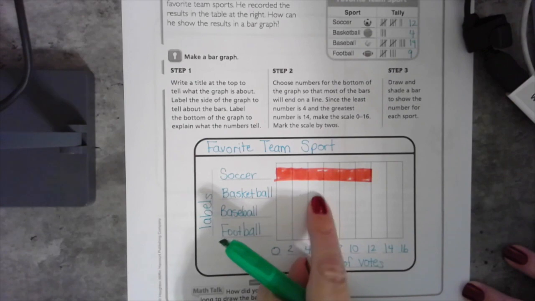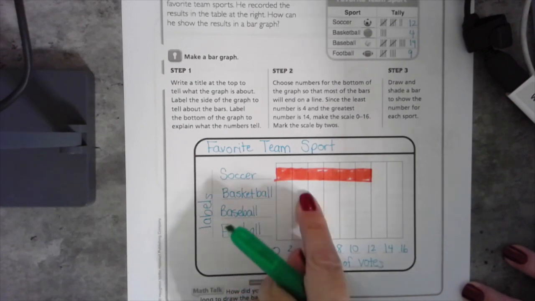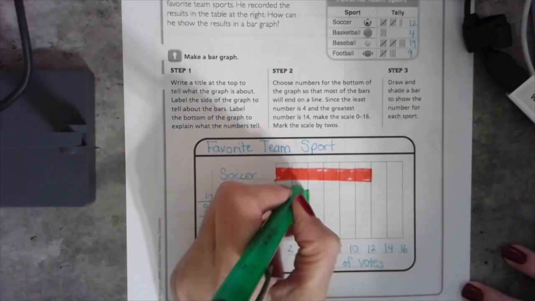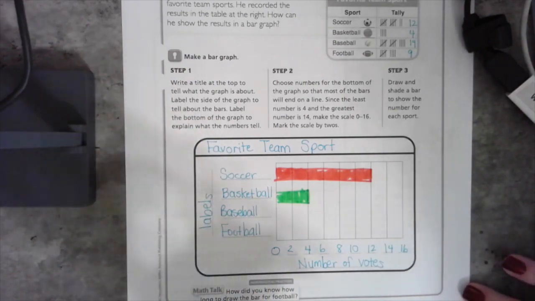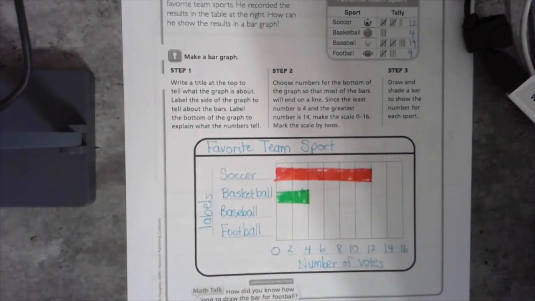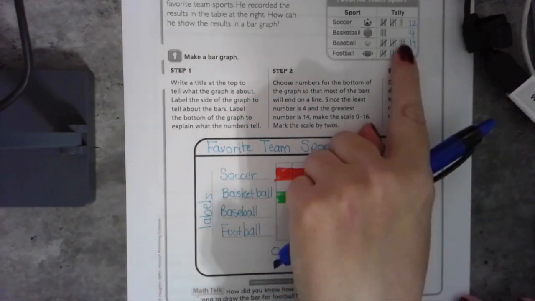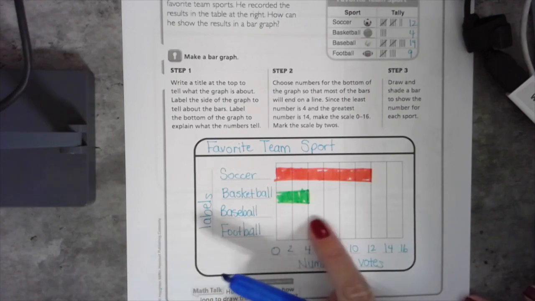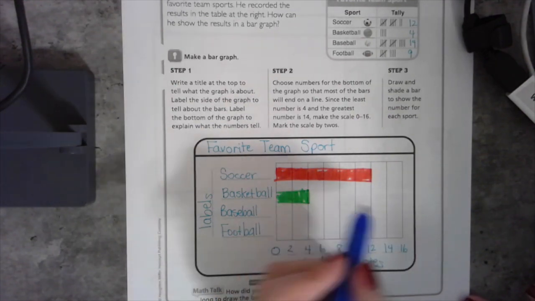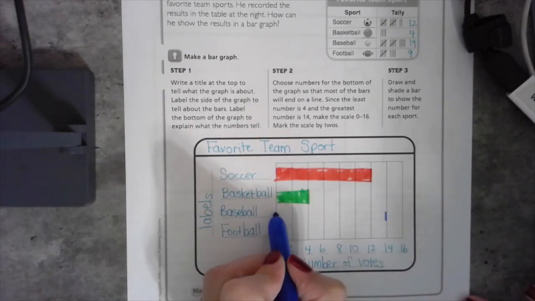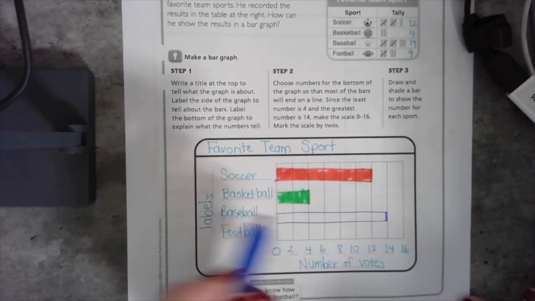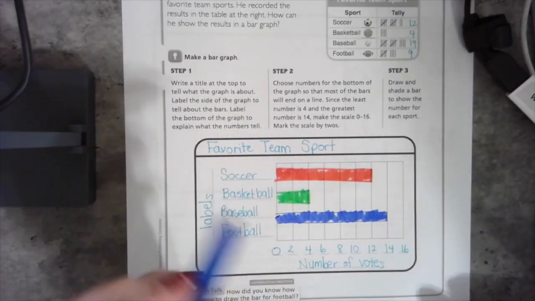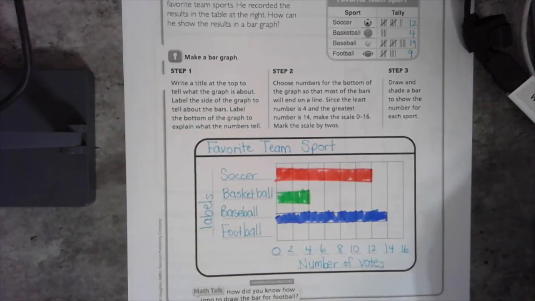So I'm going to go out here to the 4 line. Right here. Go up to basketball. And I'm going to make a rectangle there. Color it in. Next is baseball. We'll have baseball be blue. Baseball was the most popular. And it goes to 14. So let's see. Here's my 14 line. So I'm going to make a line right there. Okay. Connect it. Color it in. Again, you're just going to use pencil because pencil will erase.